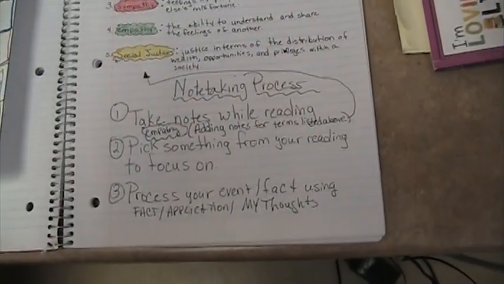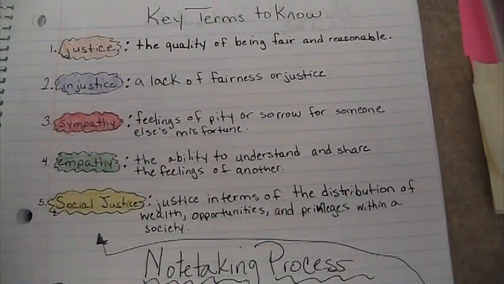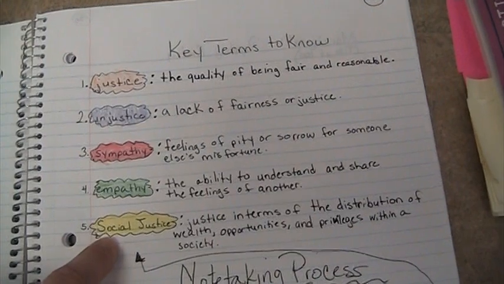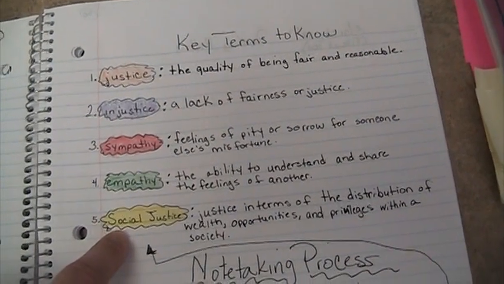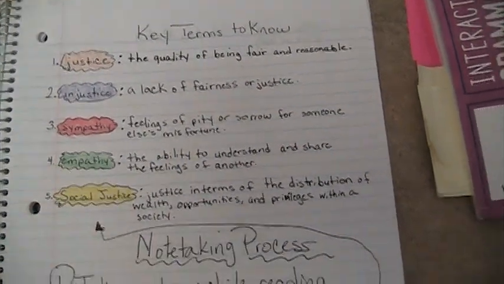Now this time, while you're taking notes, I want you to notice when you see something that has to do with one of our definitions. So if you see an injustice occurring, or a lack of or need for more social justice, or if you can sympathize or empathize with your characters, while you're taking your notes, you're going to make a little bubble right next to it and put empathy. Or maybe you underline it in red or however you want to color code it.